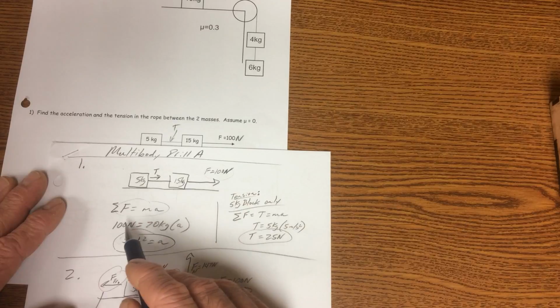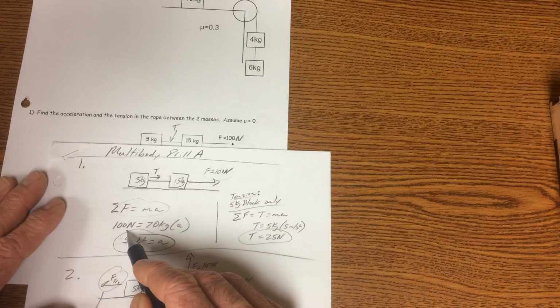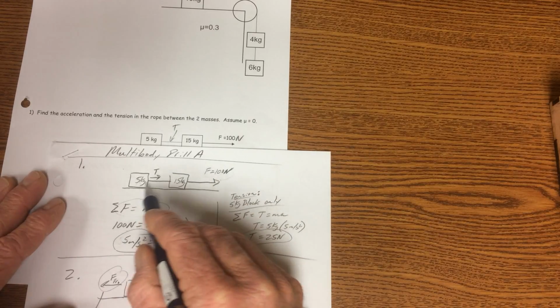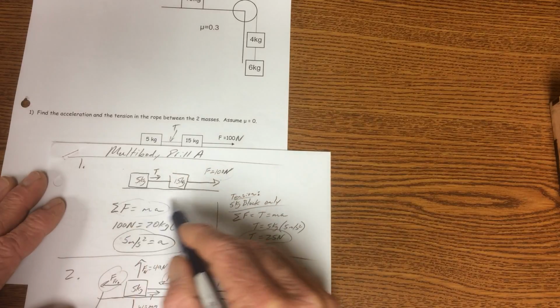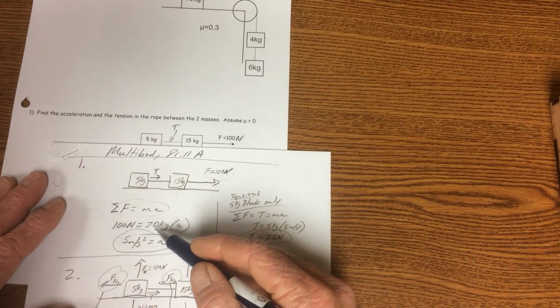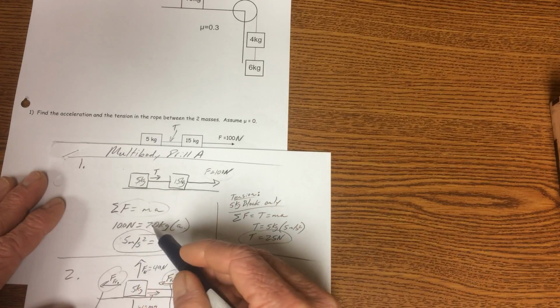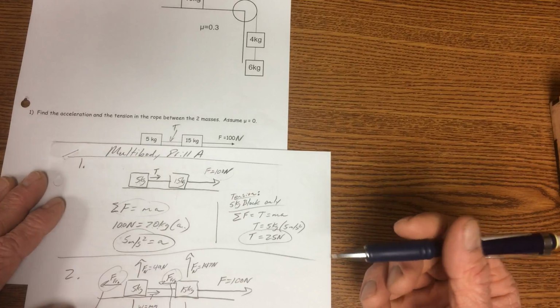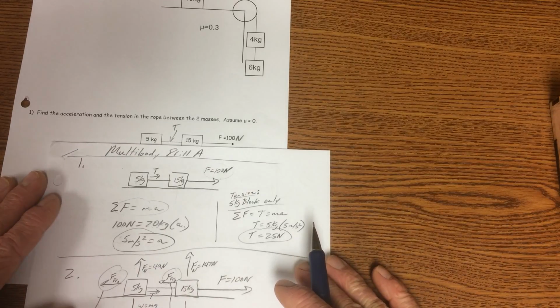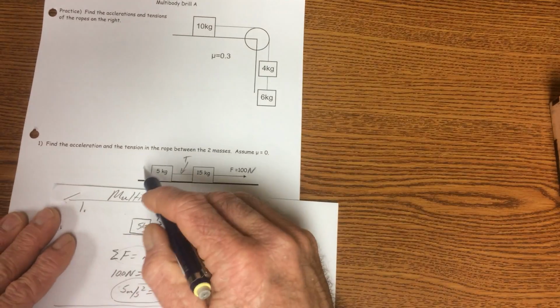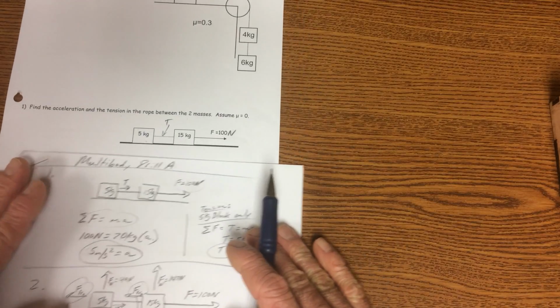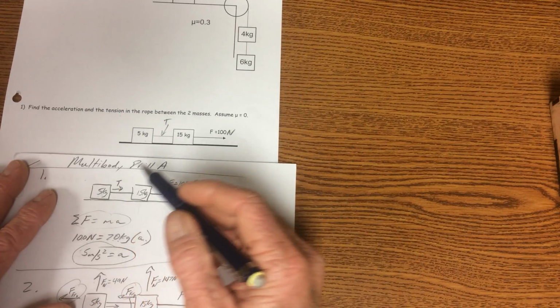So plug in the net force of 100 newtons, plug in the mass of these two things because they're both being accelerated together, 20 kilograms, and a is what I'm looking for. So the acceleration is 100 divided by 20, which is 5 meters per second squared. And then we're looking for the tension in the rope between the two masses. So I want to know what this tension is.